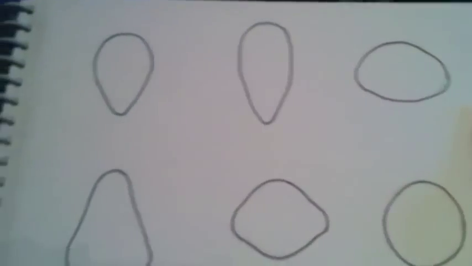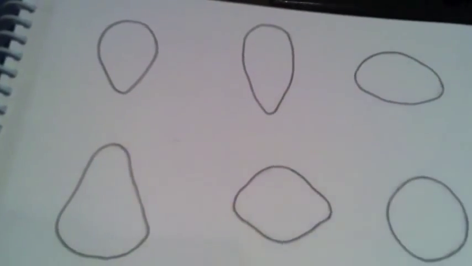In this video I'm going to look at how to draw yourself in the style of Tim Burton, and for this video I'm going to have a go at drawing myself in the style of Tim Burton. So to start off with, I've had a look through a lot of Tim Burton characters, and I've picked out some of the most common head shapes you'll come across.